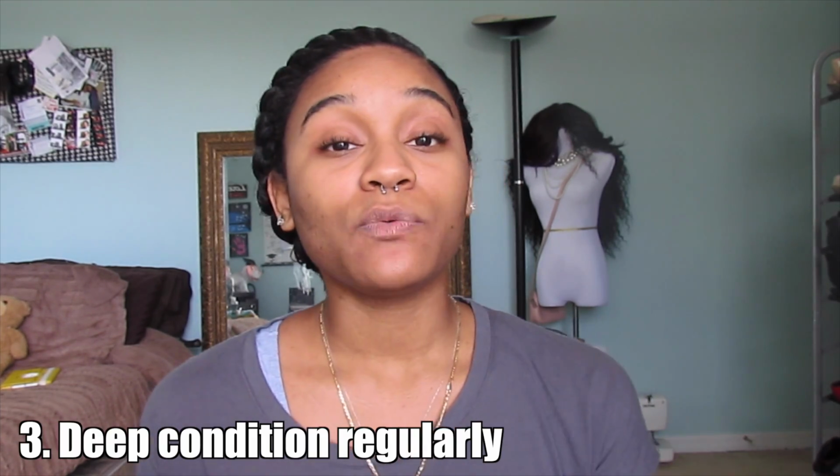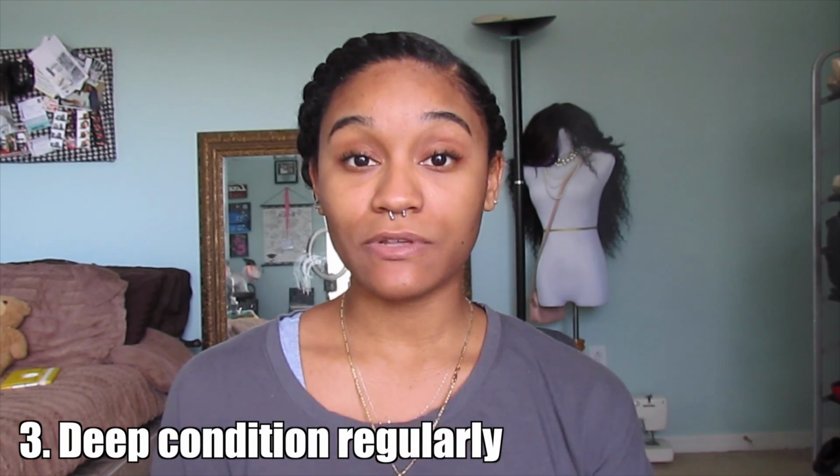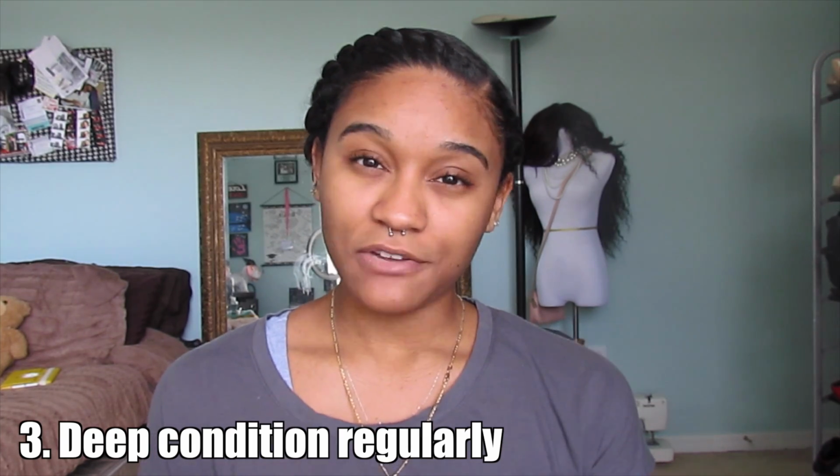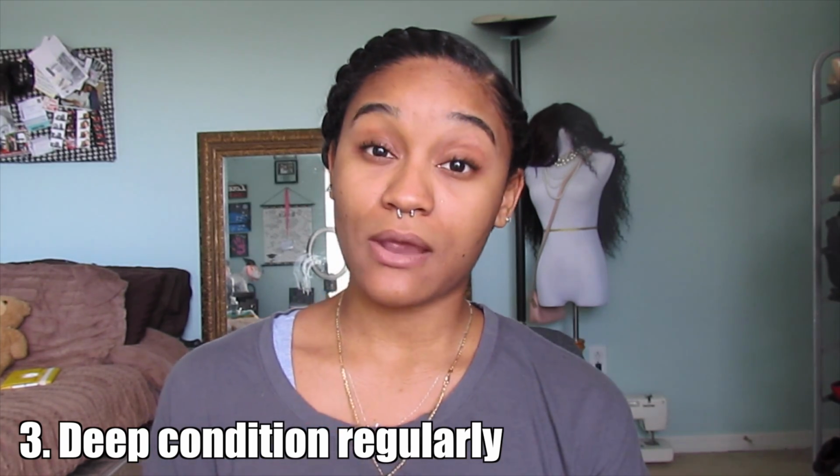And the third thing is deep conditioning your hair. If you have high porosity hair, you definitely want to make sure that you're deep conditioning every time you wash your hair, and that'll help repair the porosity in your hair. You won't have normal porosity, but it will help rectify the situation as much as possible.